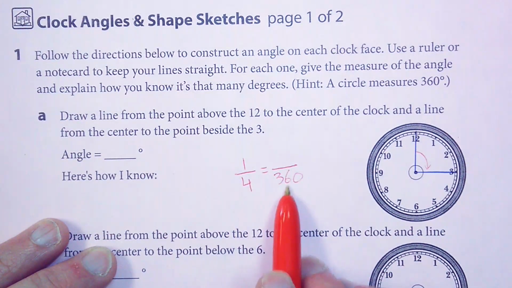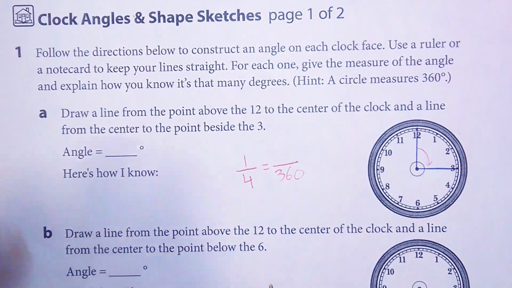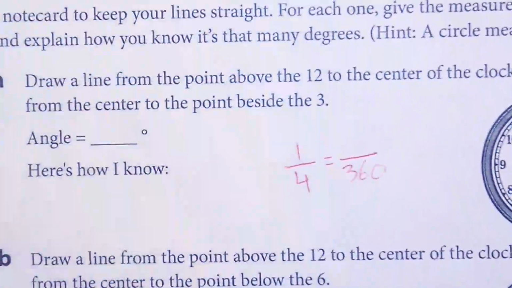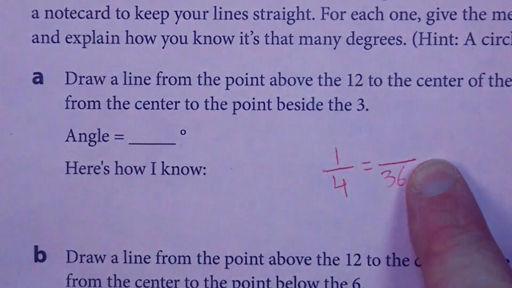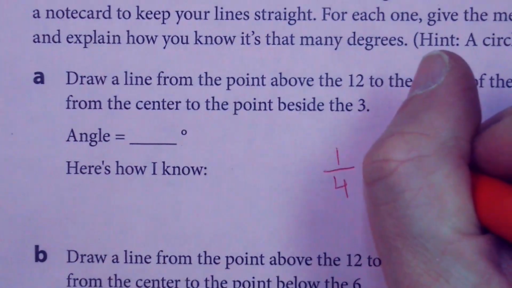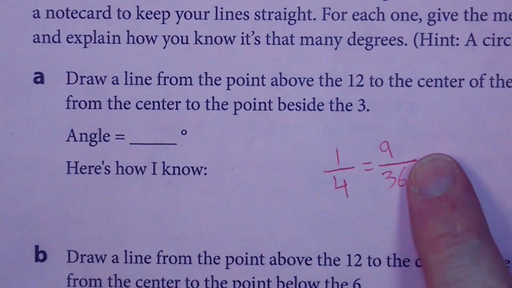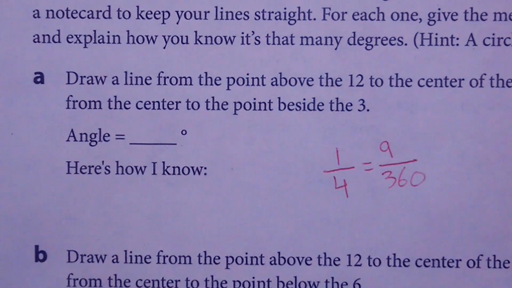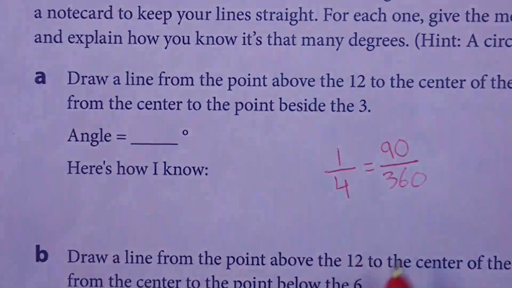Well, what times 4 is 360? Oh, that might be hard math, but what if I got rid of the 0? Would that be a little bit better? What times 4 is 36? Well, I know that 9 times 4 is 36. Put your 0 back on, you get 90 degrees.